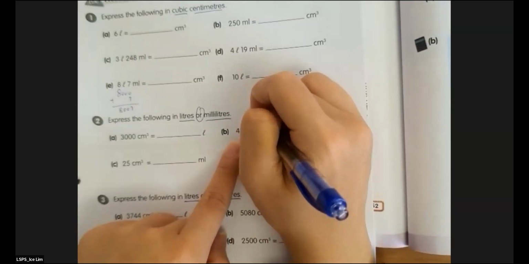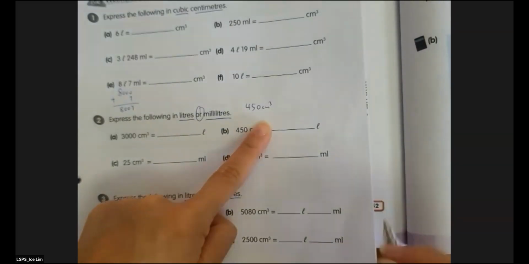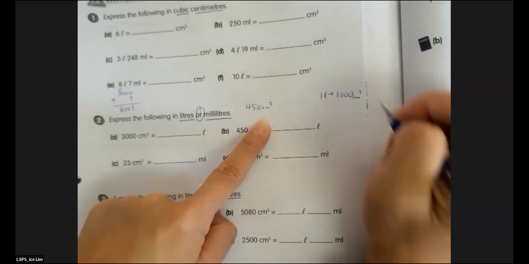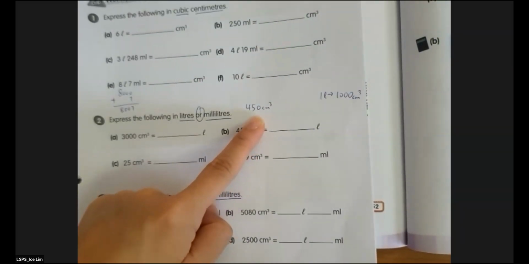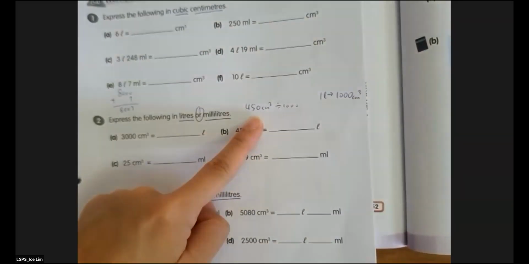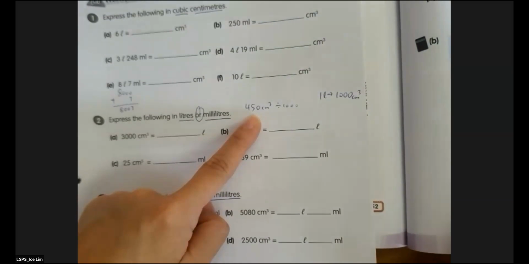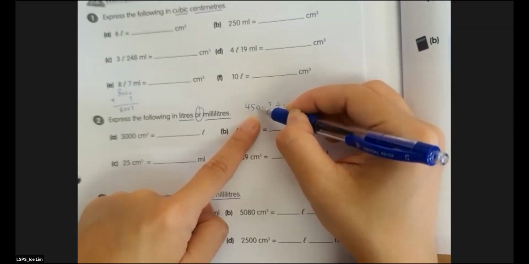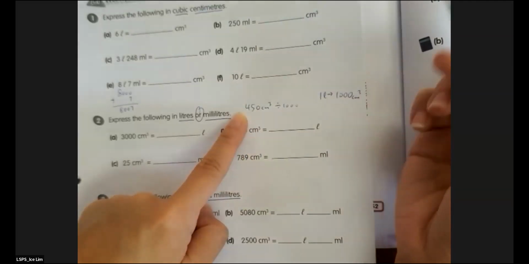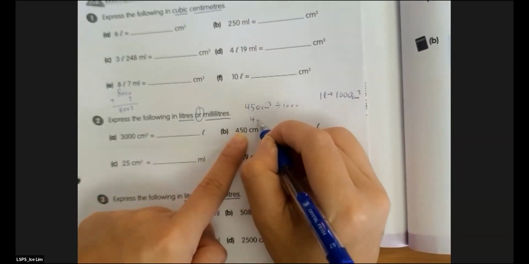I have 450 cubic centimeter, but I know that to get 1 liter, it must be 1,000. So looking at this, it is smaller than 1,000, right? So I must divide by 1,000. Because it's not a whole, it's not a whole. So I can look, I count backwards. From the ones place to the tens place to the 100 place, I still need to go back one more place. So my answer will be in decimals.